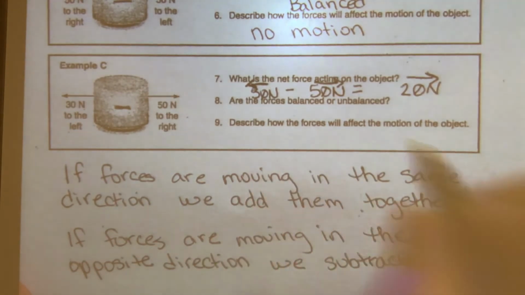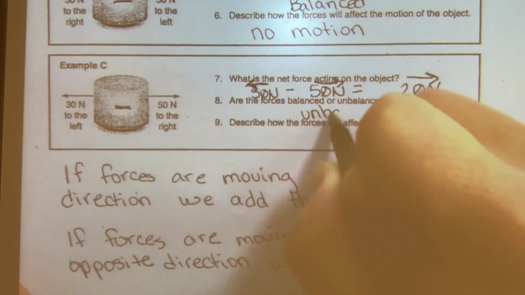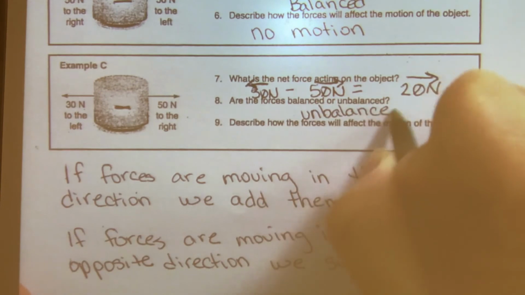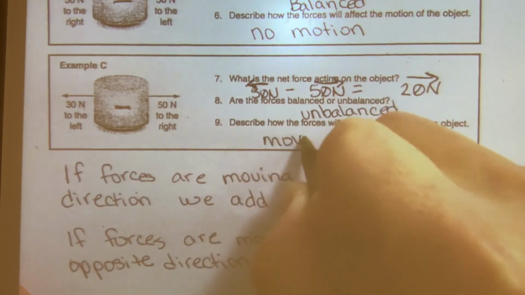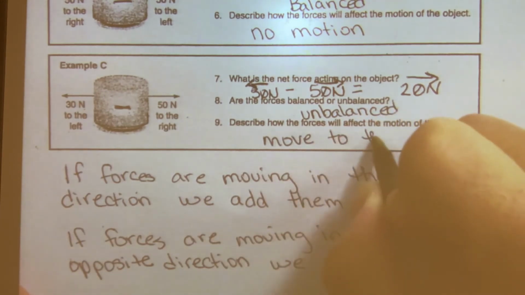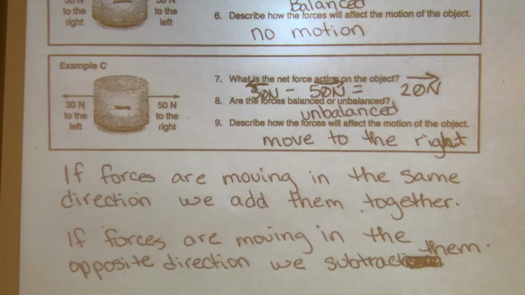So, are the forces balanced or unbalanced? Well, if it has a number here, obviously it has to be unbalanced. And describe it: the object will move to the right. All right, so this is how we're going to look at forces. The object's always going to move into the greater force. Make sure you have this down in your notebook, and then we're going to look at some labs tomorrow. Going into Newton's laws is our next topic.